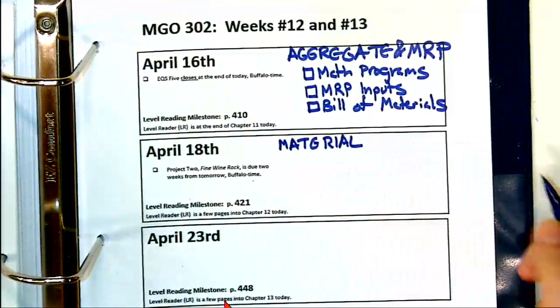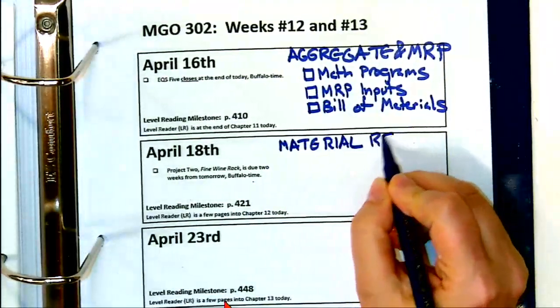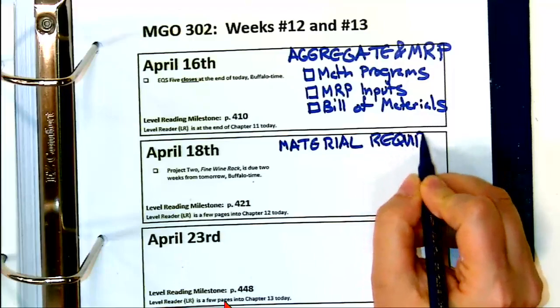Oh, I picked the same color. I hate that. I meant the same color as Tuesday.